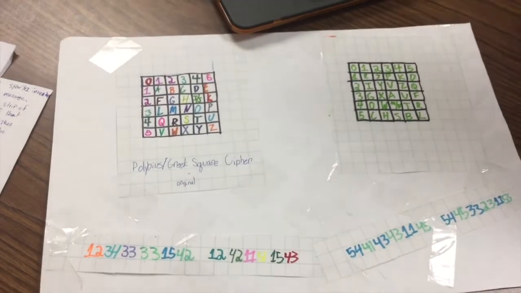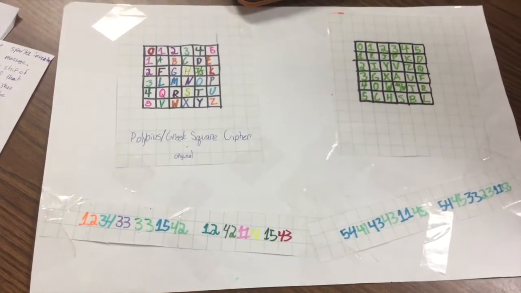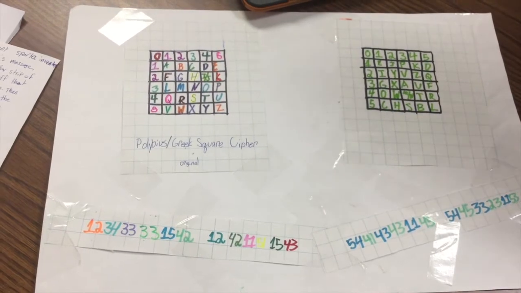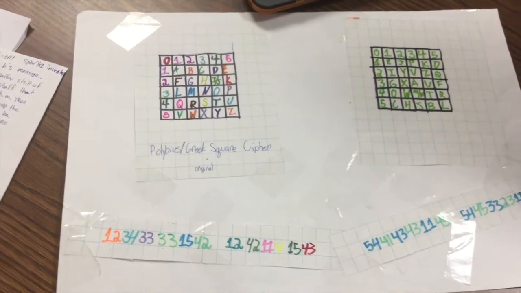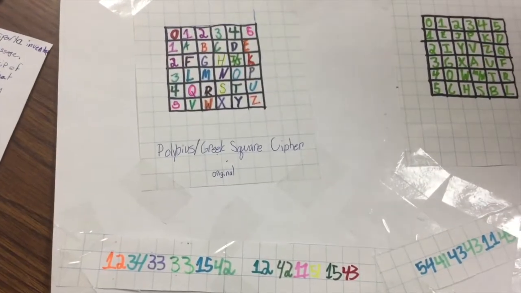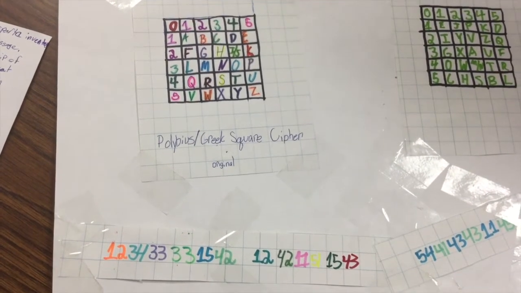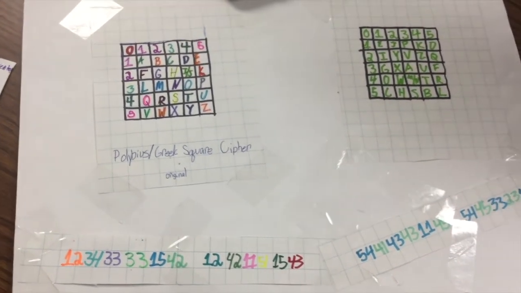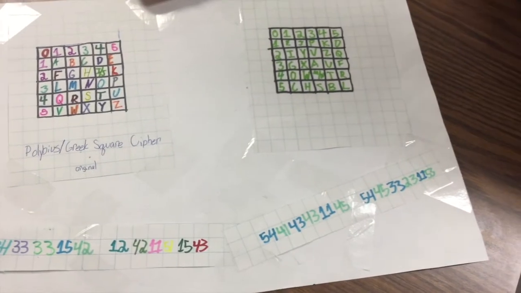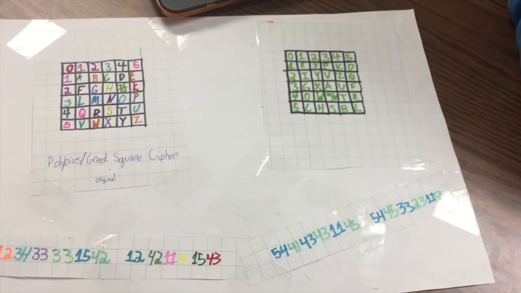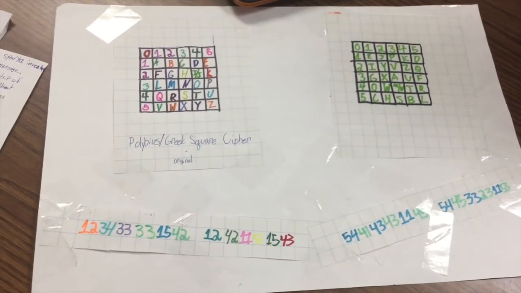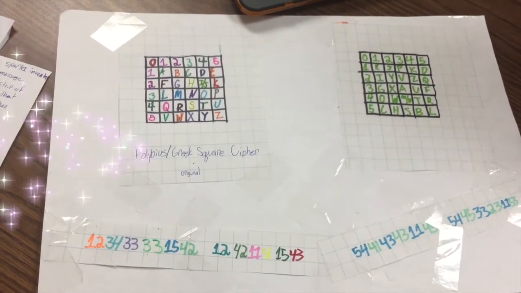Then write the numbers, go first up, then over, and you write the numbers like this. You write the numbers first with the numbers across the top, and then the side. And I and J share a square because there are not 25 letters in the alphabet.